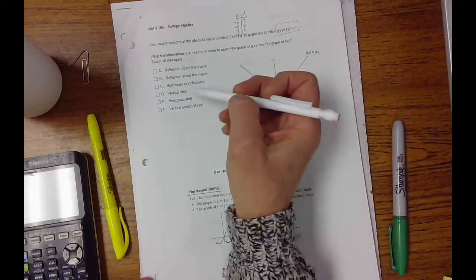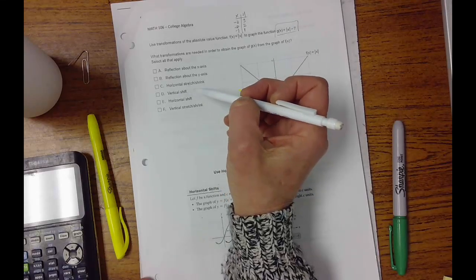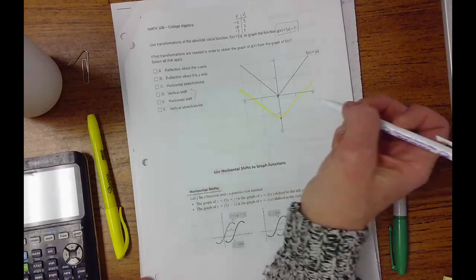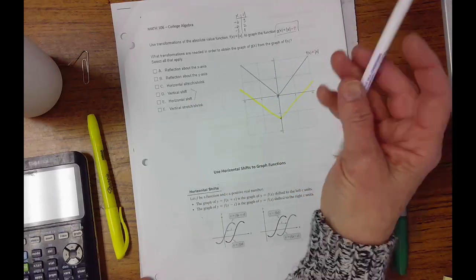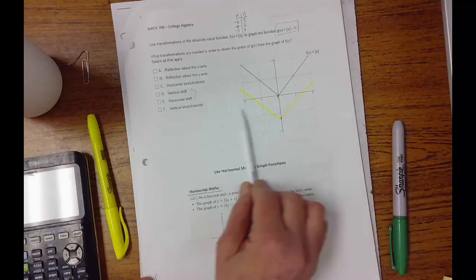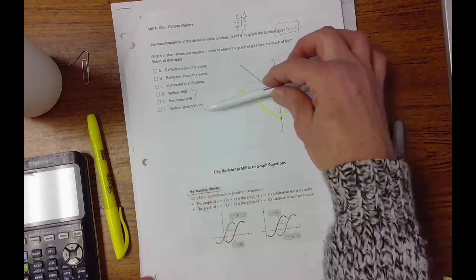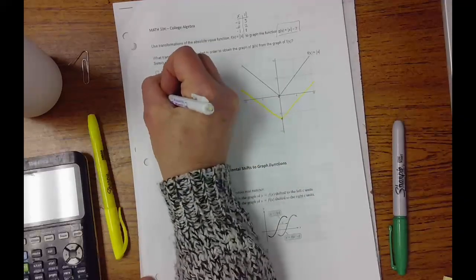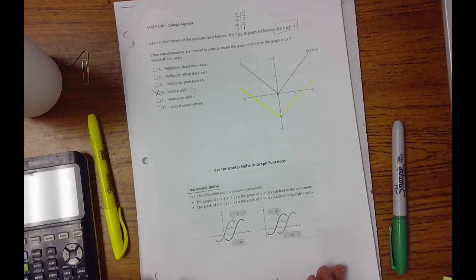But in this case, we have to decide whether it's going to be a vertical shift or a horizontal shift. A horizontal shift would mean going left or right, but a vertical shift means it's going down. And so this is the one that would apply. Does that make sense?